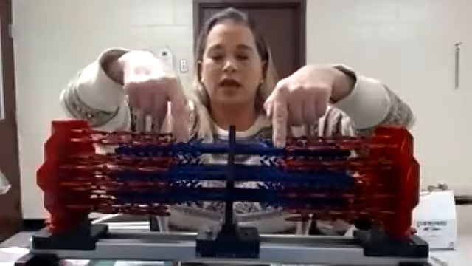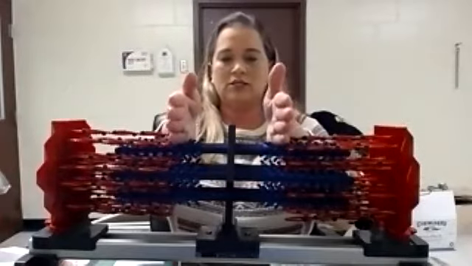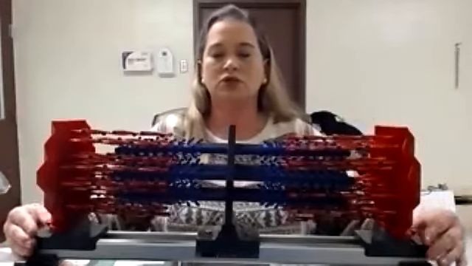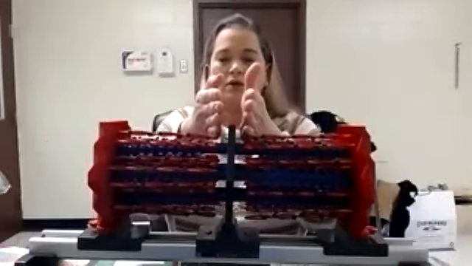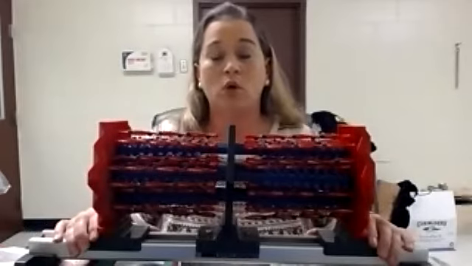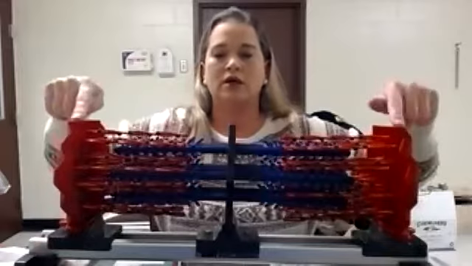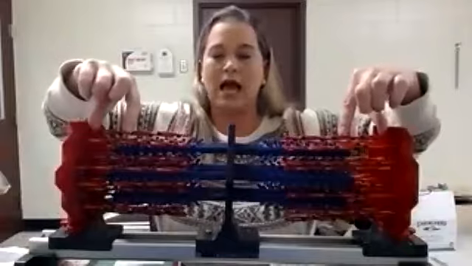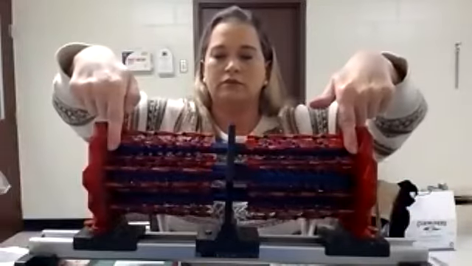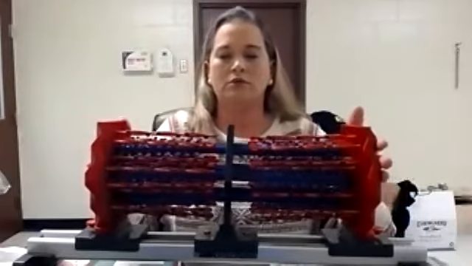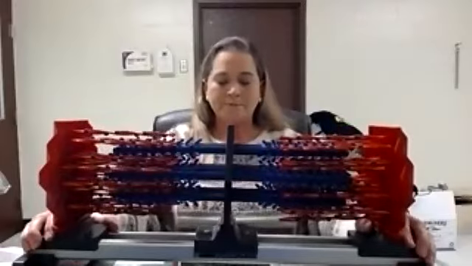Okay, now my H band. So my H band right now is like this. So it's like maybe 4 inches wide. But when my muscle contracts, now it's probably about 1 inch wide. Okay, so my H band became more narrow. Okay, so again, when I contract, my Z lines got closer together. And when it contracts, my I bands got smaller. Now they're only this wide. And my H band got more narrow. Okay, so those are 3 different elements of the sliding filament theory.